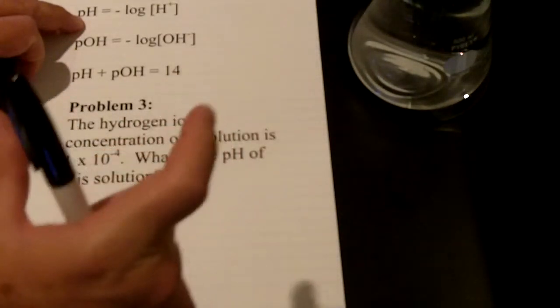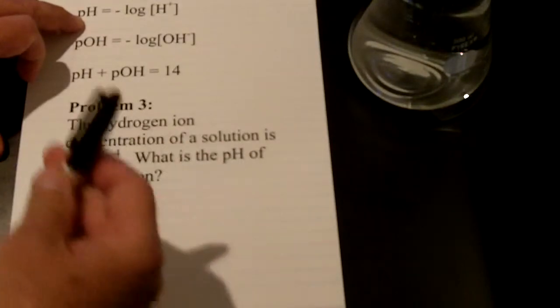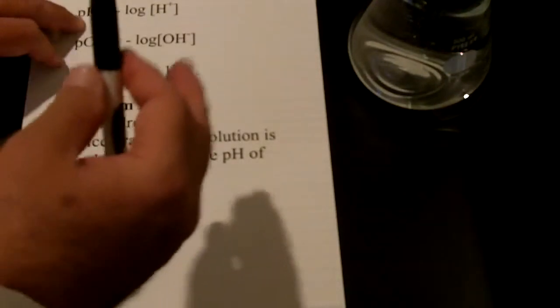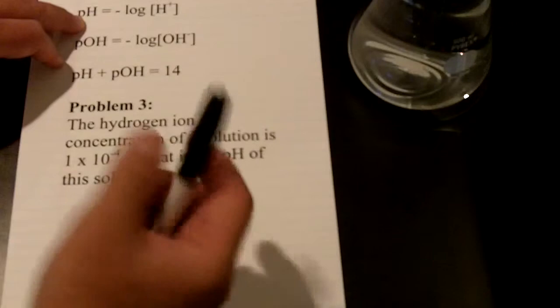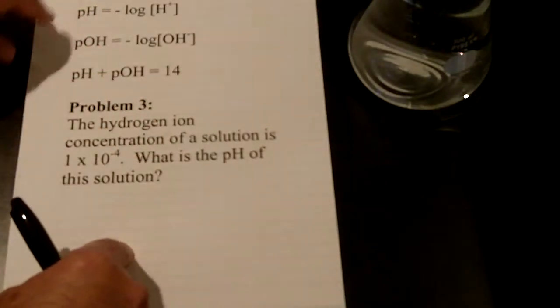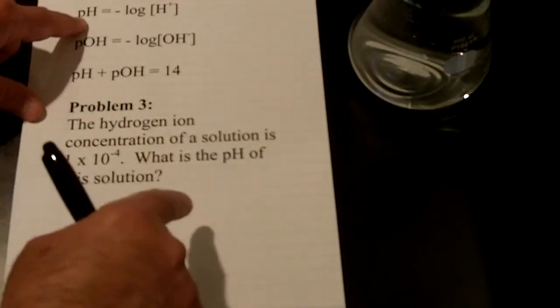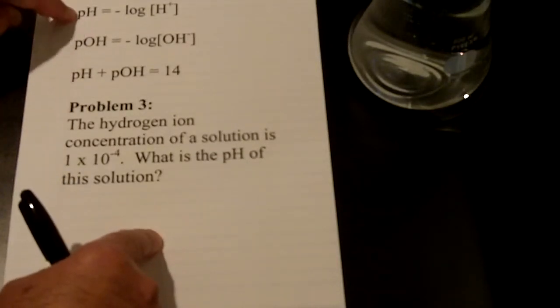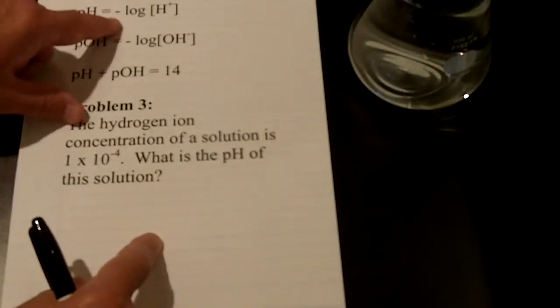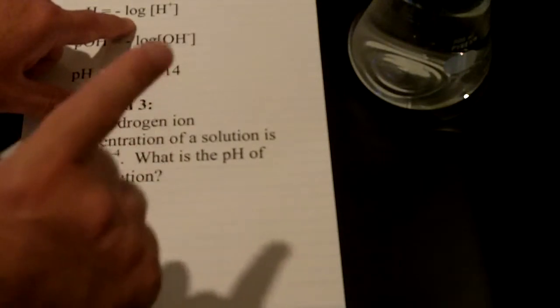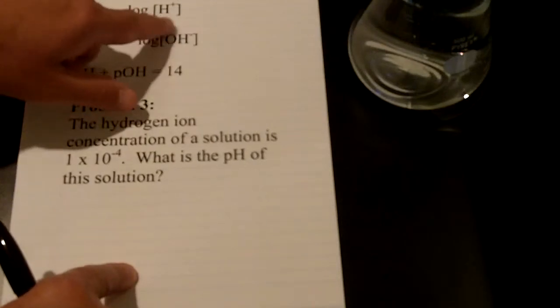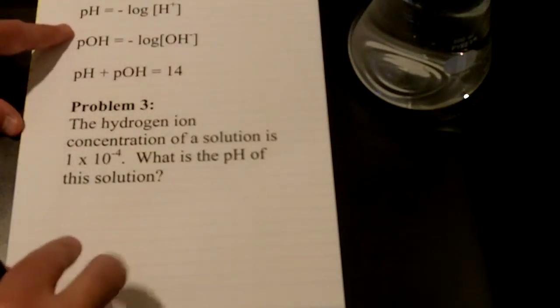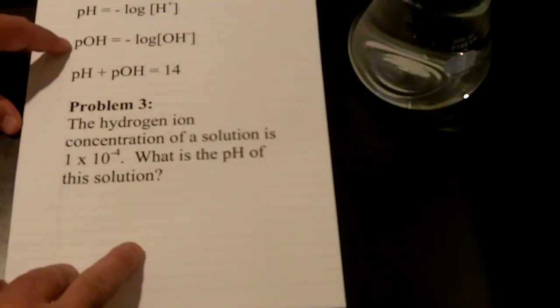He devised a scale that goes from 1 to 14, with 1 being the most acidic and 14 being most basic, and 7 right in the middle. And what he did was convert concentrations into what he called pH. Here are the formulas. pH is equal to minus the log, that's log base 10, not base e, of the hydrogen ion concentration. So pH is equal to minus the log of the hydrogen ion concentration.